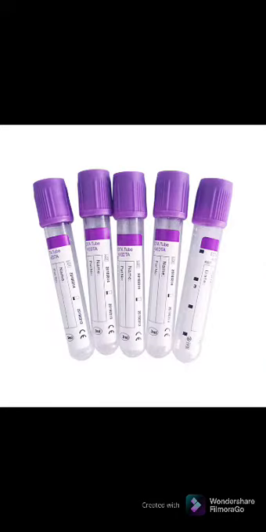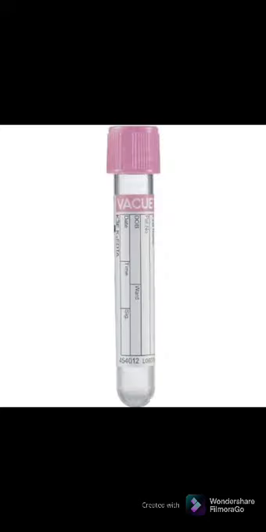We have the lavender top tube, or the purple top tube as we would call it, and that has the EDTA additive. The function of the EDTA prevents clotting by binding calcium, and that is found in the hematology department. Then we have the pink top tube. This also contains EDTA, and the function of that also, it prevents clotting by binding calcium, and this is found in the blood bank department.